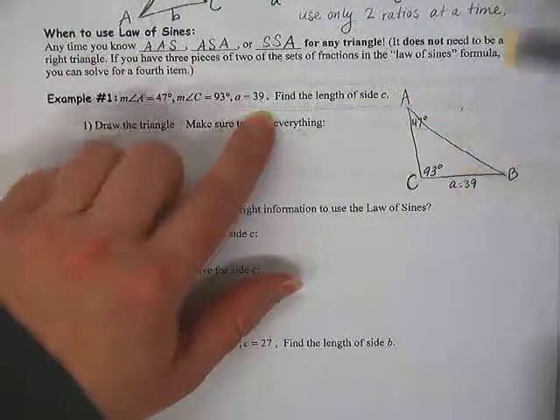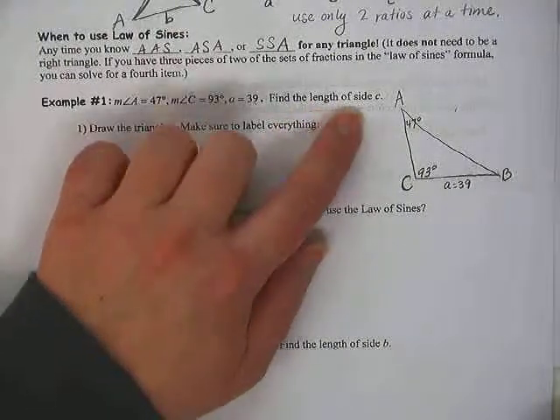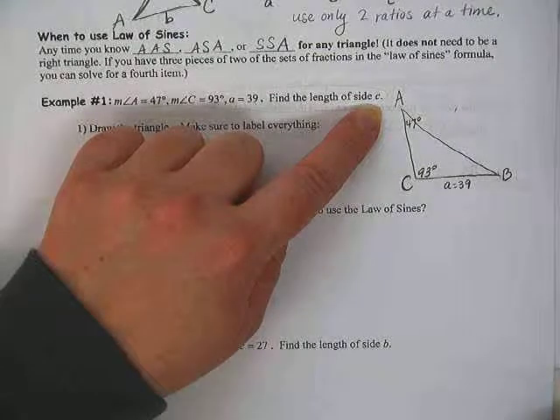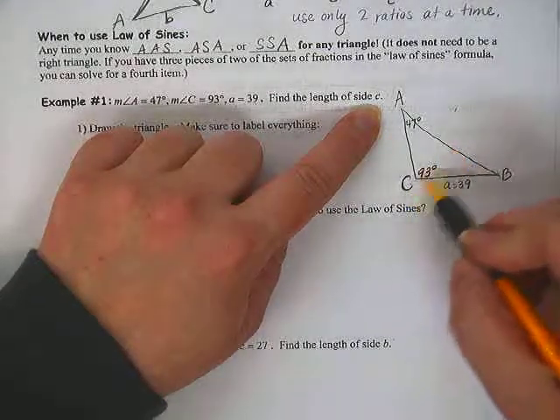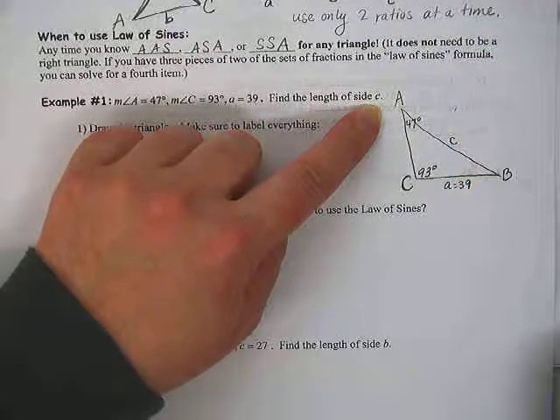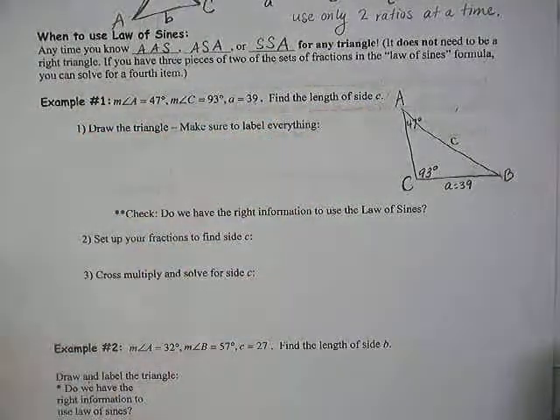Down here on the bottom is where A would be located. Why is it down here on the bottom? Because it's opposite angle A. Now we look at the question that they're asking us. The question is, find the length of side C. Let's go ahead and label side C in our picture. Where would that be located? Across from angle C, between A and B.